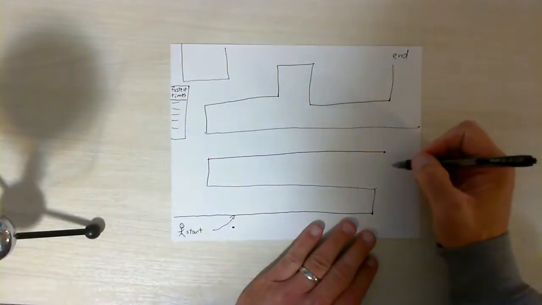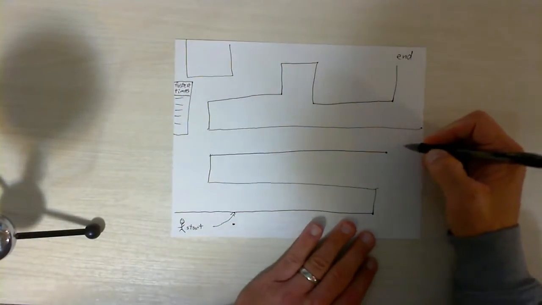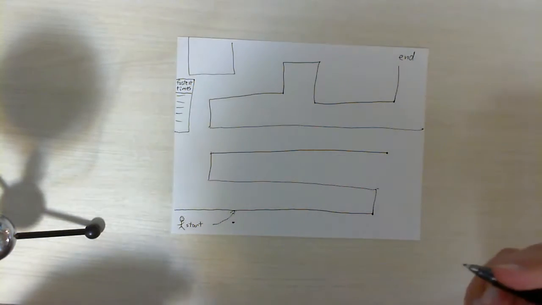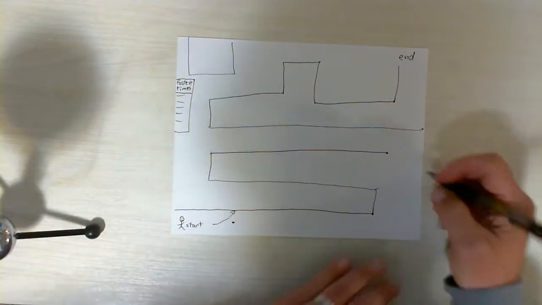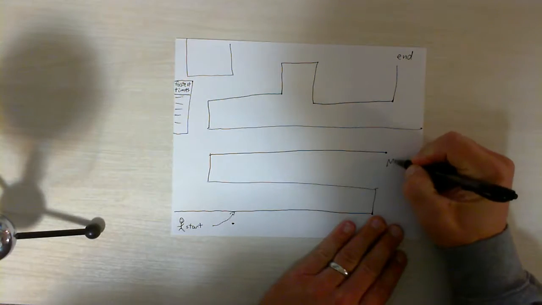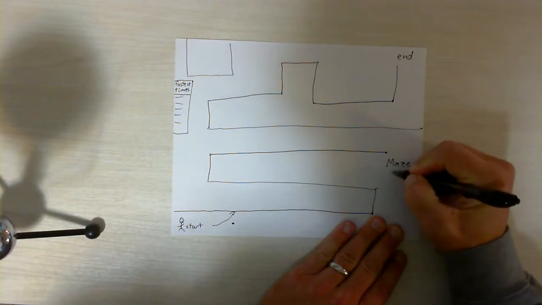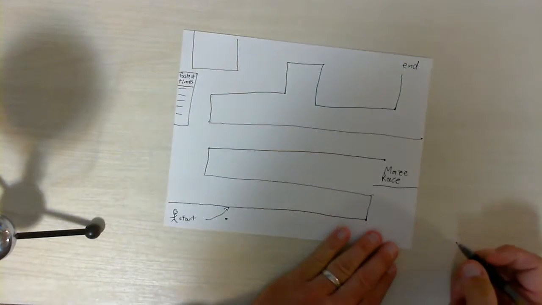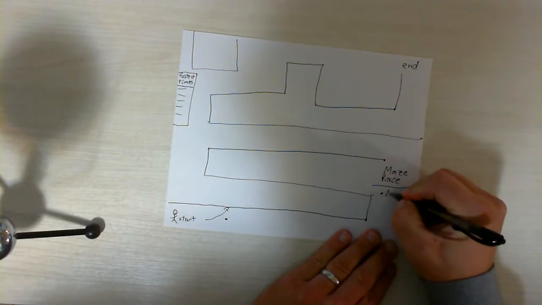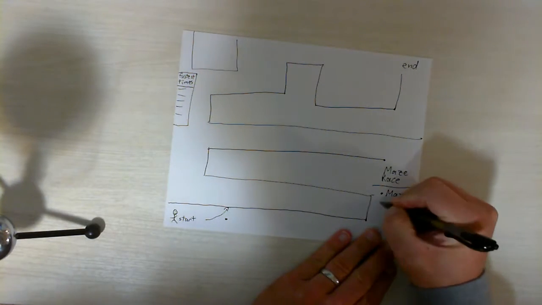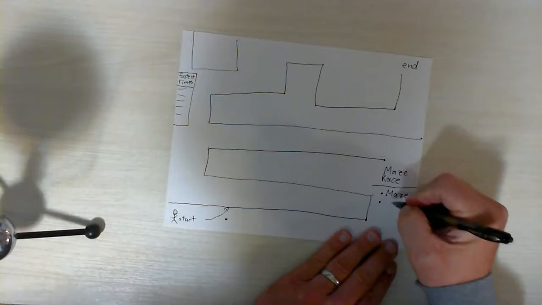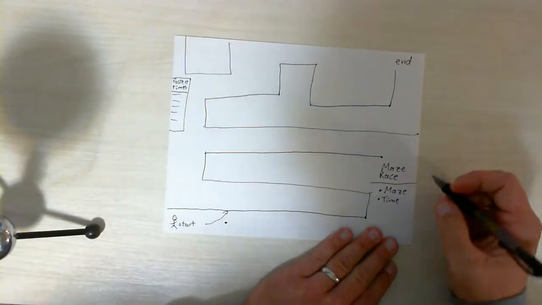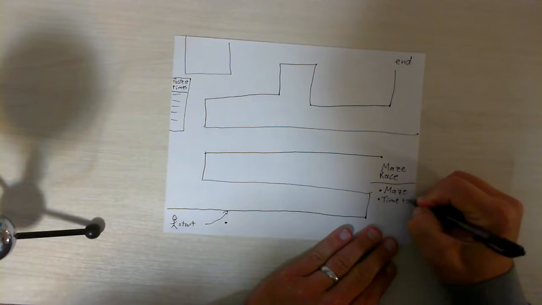Let me see if I can write down our descriptions. What do we need? Oh, first we need a name for this. I don't know. We'll call it Maze Race. And it needs a couple of things. One, you need a maze. Two, you need time to completion.